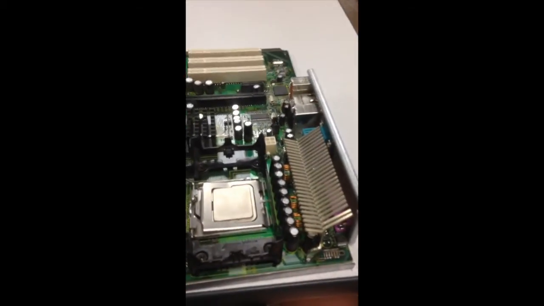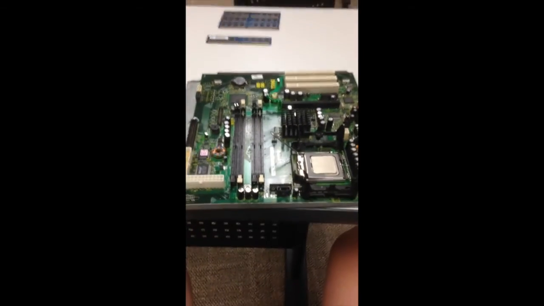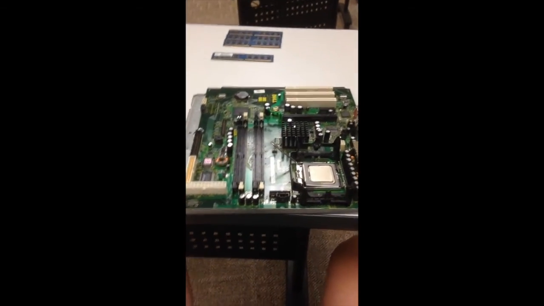Okay, so this is basically the motherboard, and it runs all the major components of a computer, and it has all these little tiny wires that electricity runs through to power everything. So it's basically like the body of the computer.